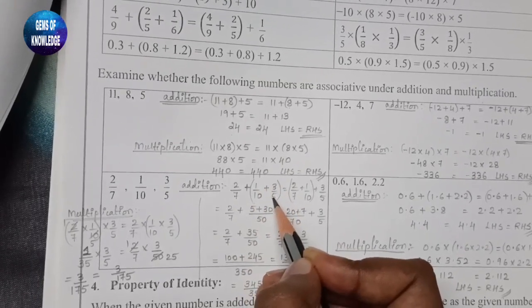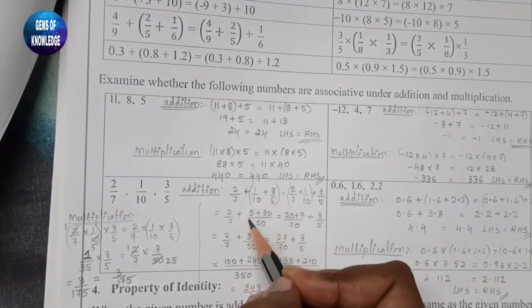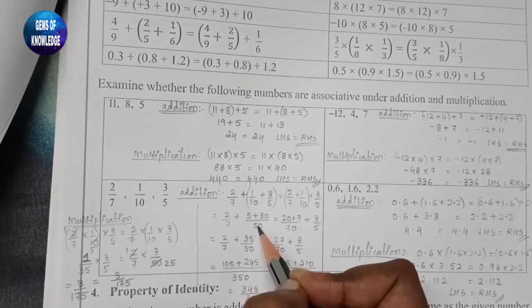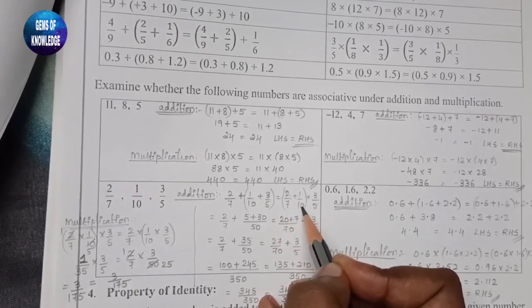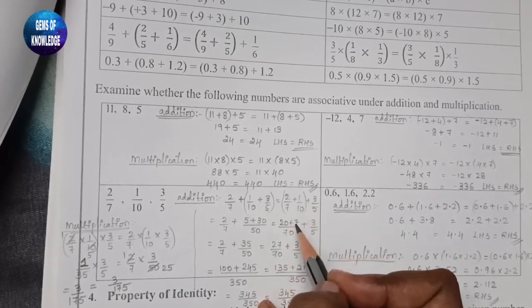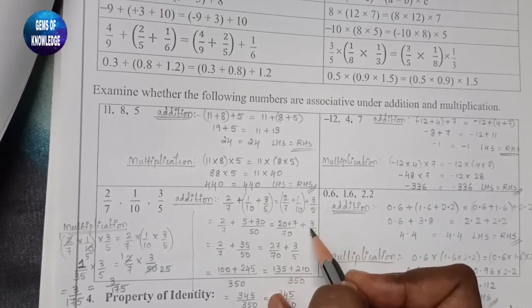Okay, so let us multiply: 5 ones are 5 plus 10 threes are 30 divided by 5 tens are 50, which is equal to, after cross multiplication, 2 tens are 20 plus 7 ones are 7 divided by 7 tens are 70 plus 3 by 5.